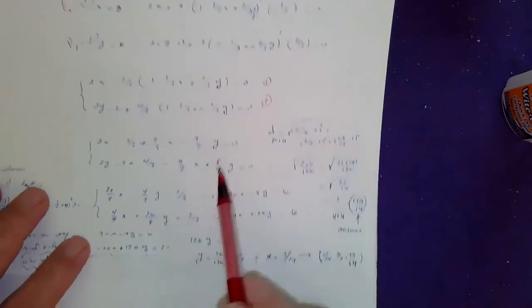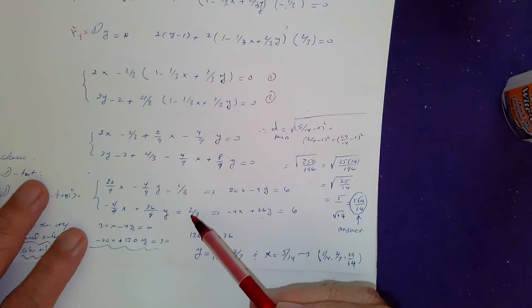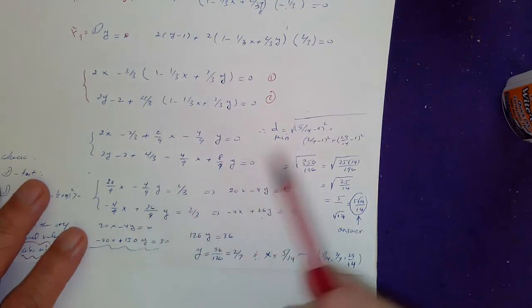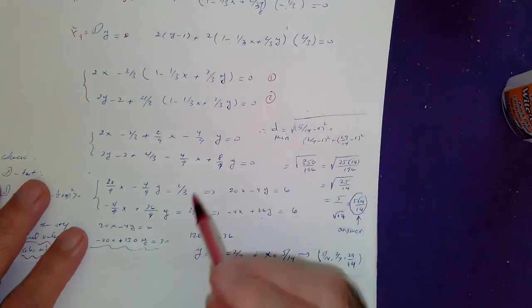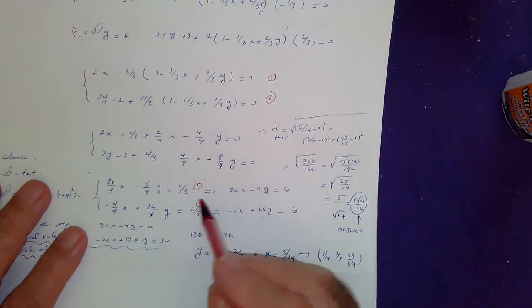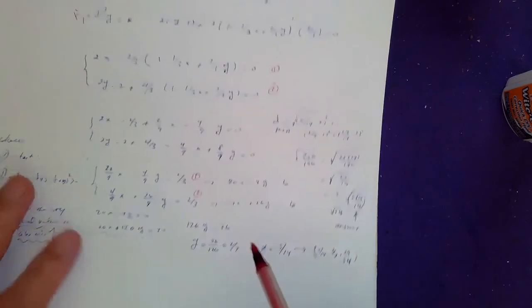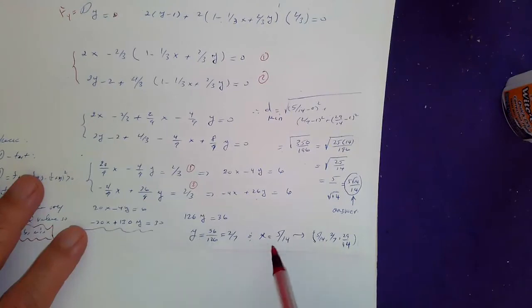When you clean this up, you get this. Using the elimination method or substitution method, remember from algebra classes, I end up with this solution right here: x is equal to 5 over 14, y is equal to 2 over 7. So that is my critical value.